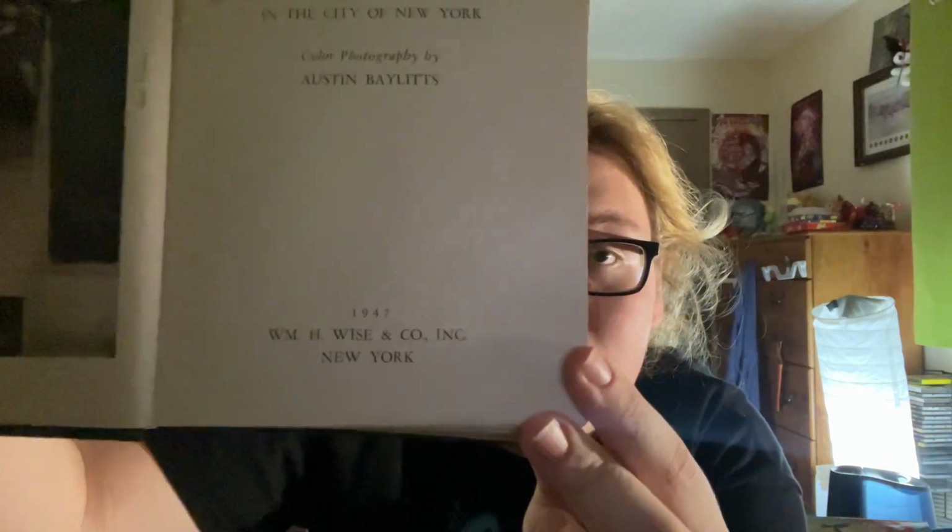Wow. So this book is an antique. 1947. So it means this book is, it's 2025 now, so this book is 78. Wow. This book's older than some people. Let's see what page I flip to.